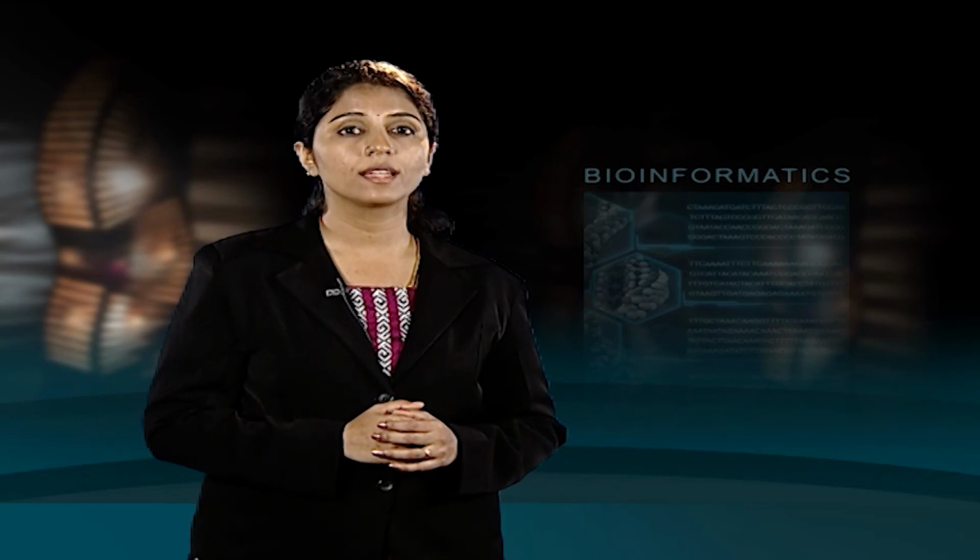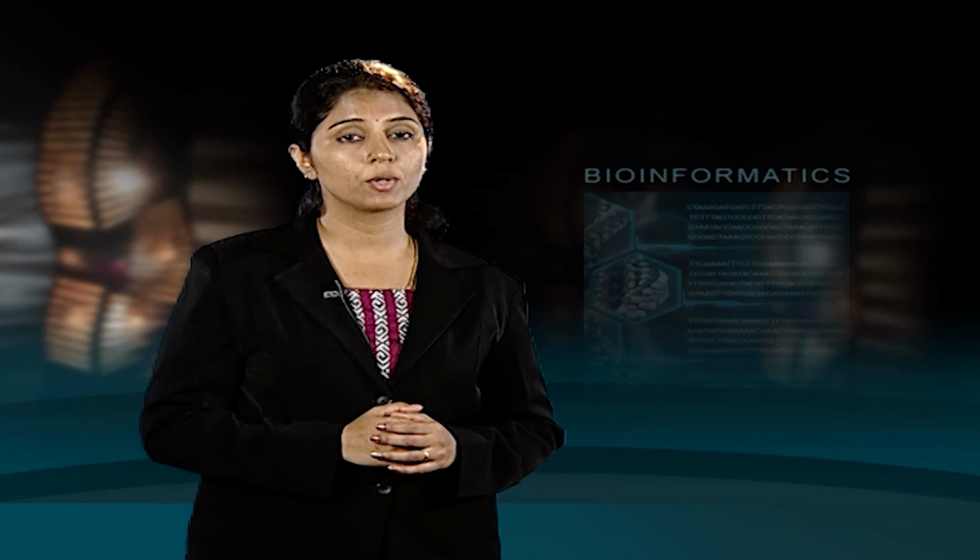Mutagens act at the molecular level, inflicting abnormal alterations on DNA. Mutagens are of two basic kinds, namely physical mutagens and chemical mutagens. Generally, chemical mutagens induce point mutations, whereas ionizing radiations give rise to large chromosomal abnormalities.